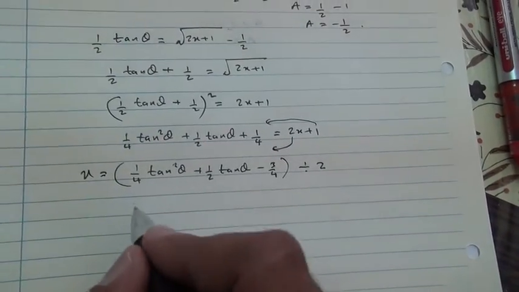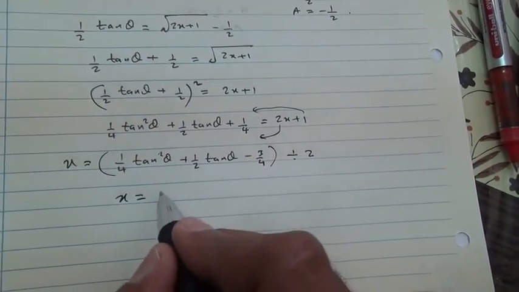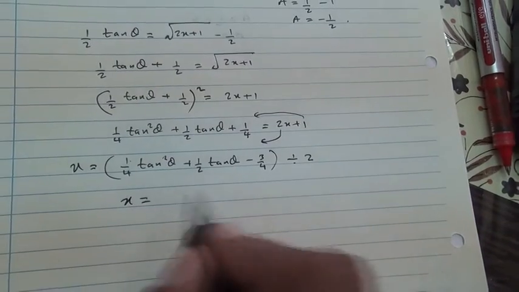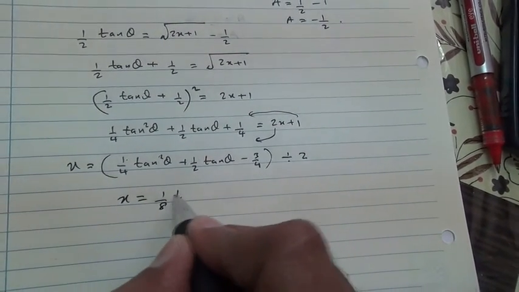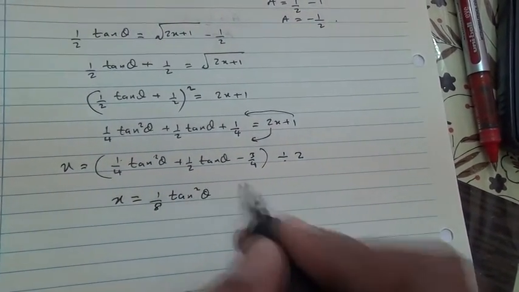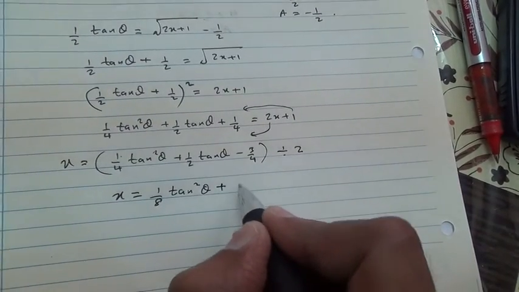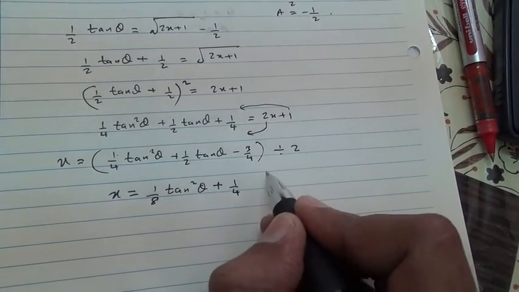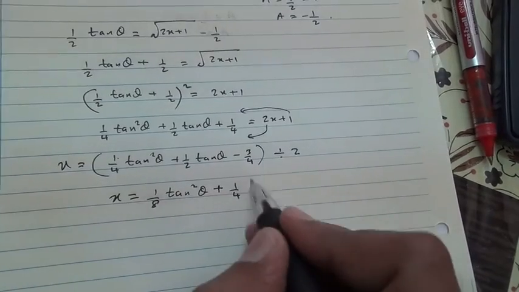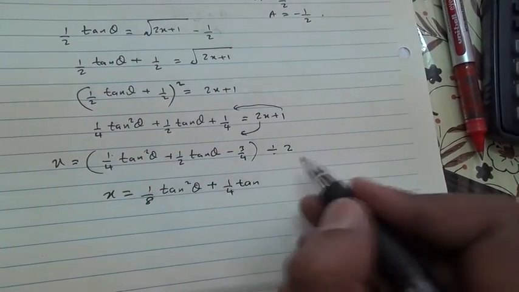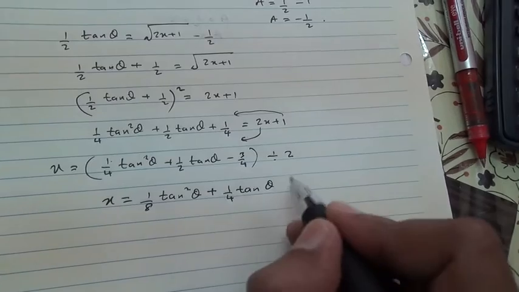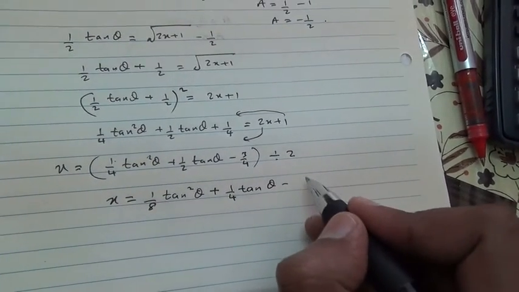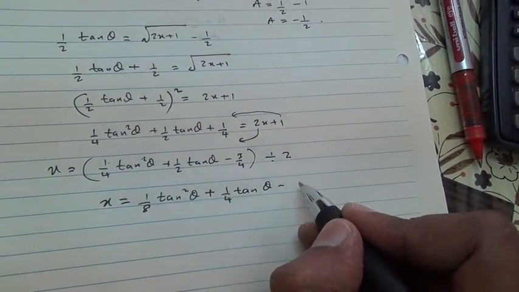So x is going to be 1/4 divided by 2 is 1/8 tan squared theta plus 1/4, because half divided by 2 is 1/4, tan theta minus 3/8, isn't it?